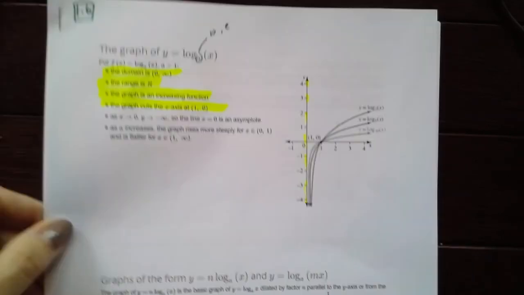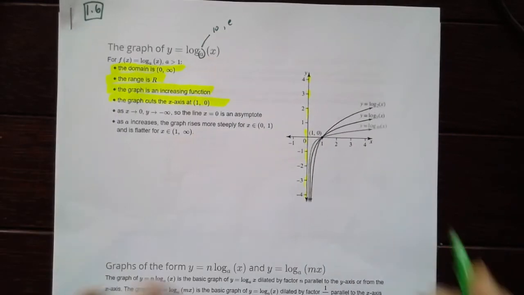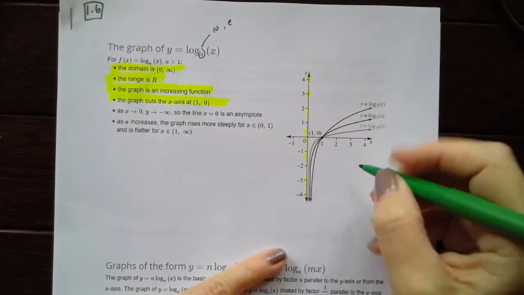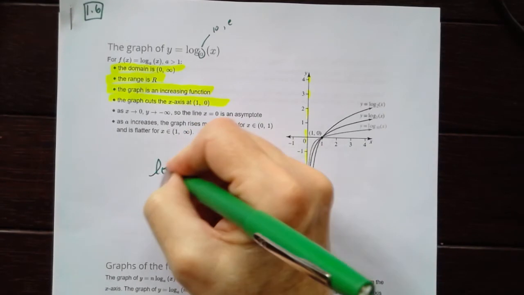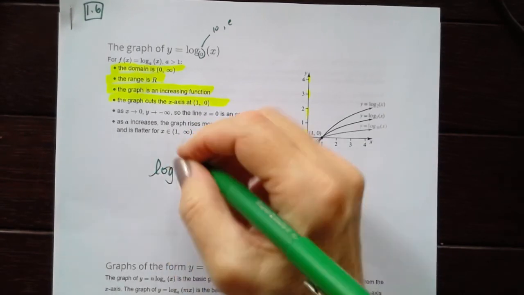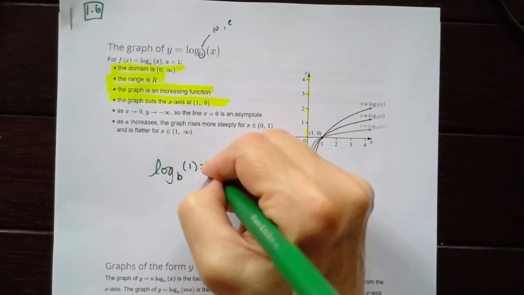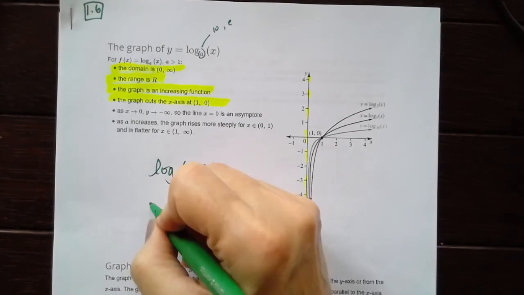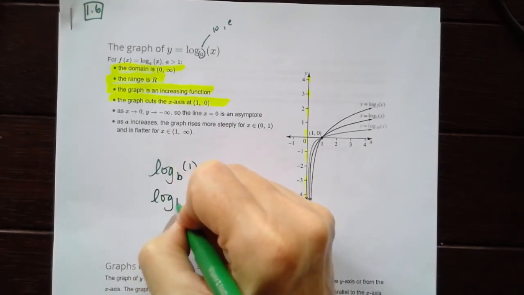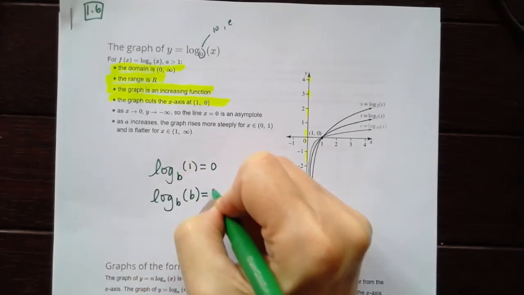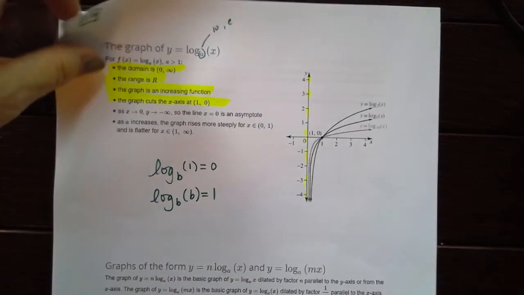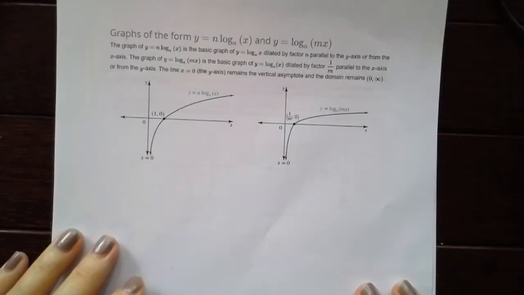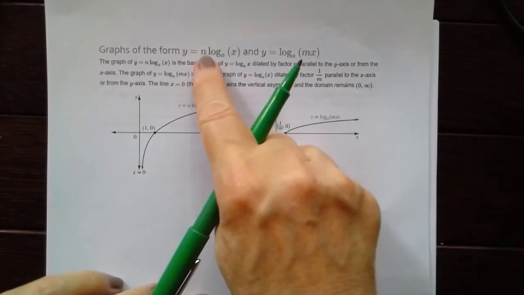If I have log base anything of 1, that's equal to 0. That's a fact we have to remember. And log where the base and the argument are the same is equal to 1. So we use that a lot while we're graphing. Let's look at this. It says forms where I have n in front and where I have m inside.